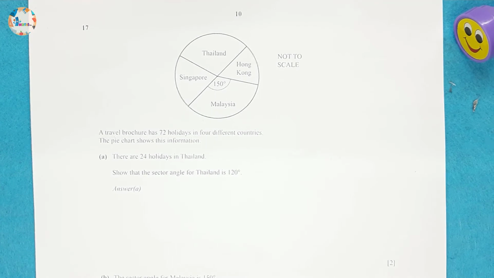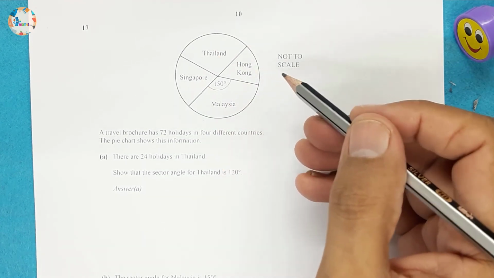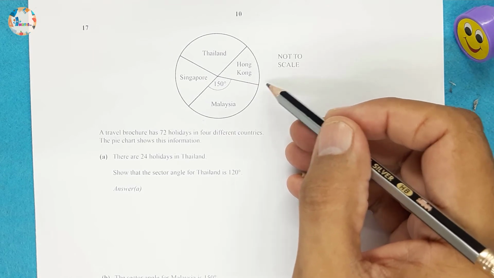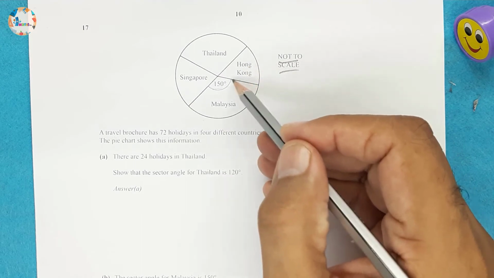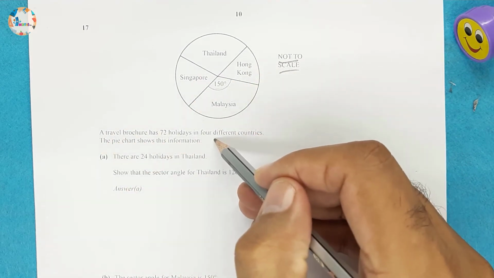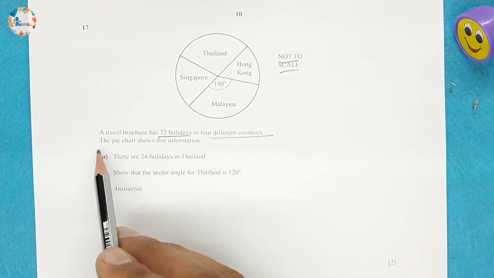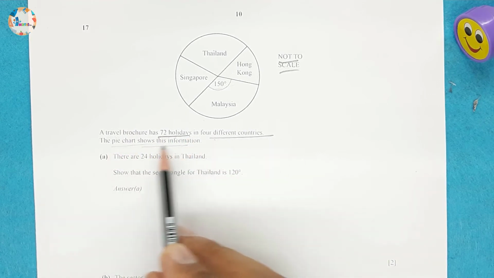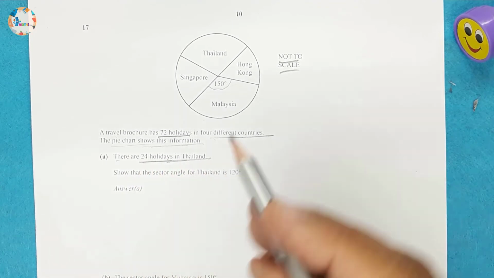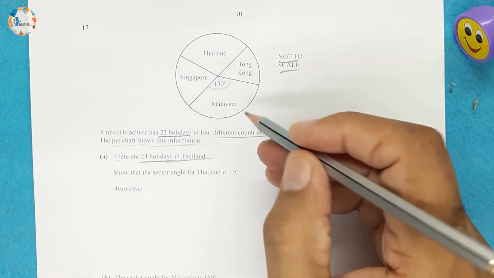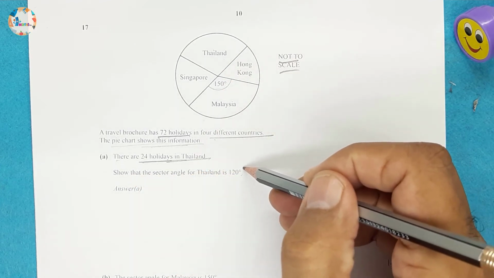Question number 17. A pie chart is provided, and they are saying it is not to scale: Thailand, Singapore, Malaysia 150, Hong Kong. The travel brochure has 72 holidays in 4 different countries. The pie chart shows this information. There are 24 holidays in Thailand. Show that the sector angle for Thailand is 120.